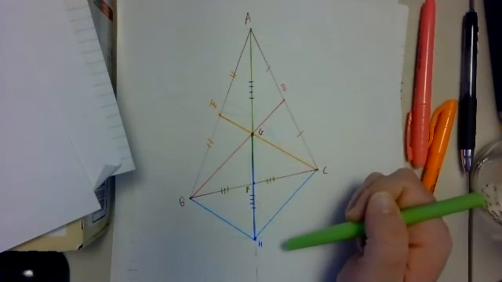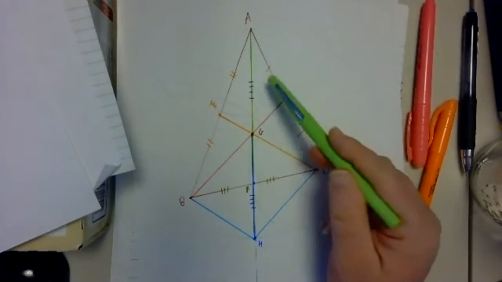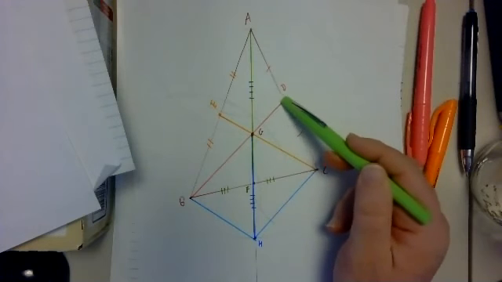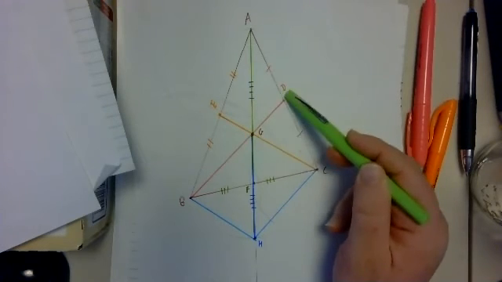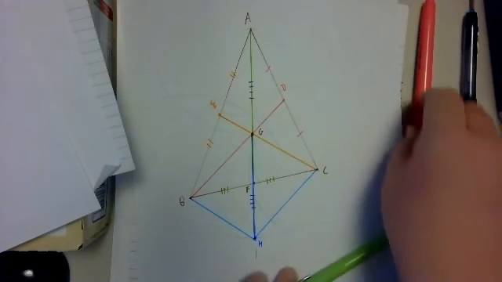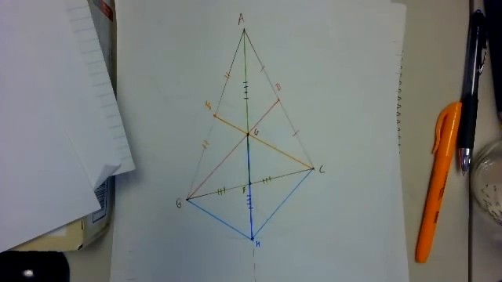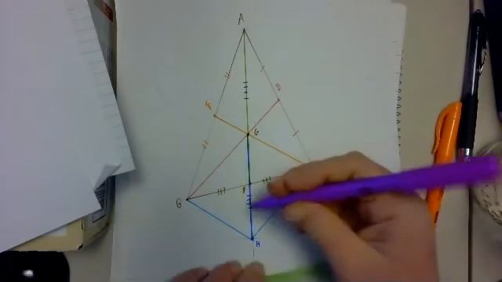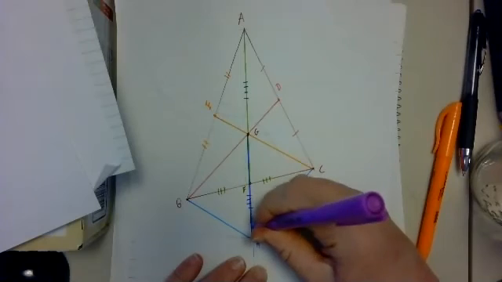And what I notice is D would be a midpoint here. That I have this big triangle here that I've constructed.